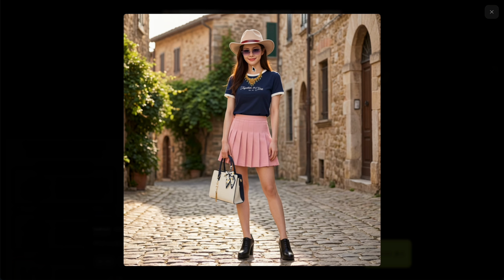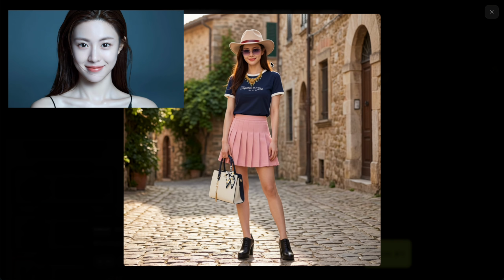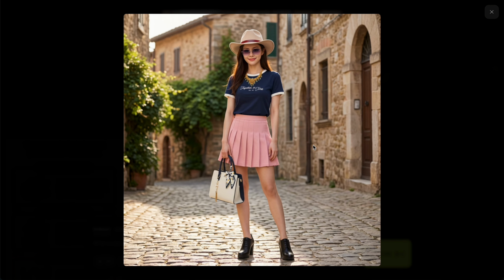And crucially, my female model's identity is still locked in. Just as promised, even though I threw a full 8 reference images at it, the model kept total control. Creating high-quality virtual try-on applications just became incredibly easy.